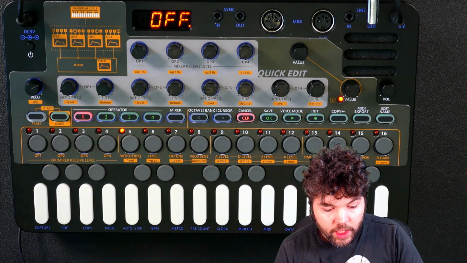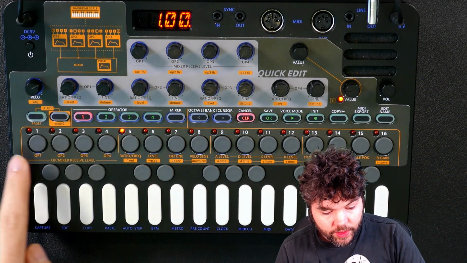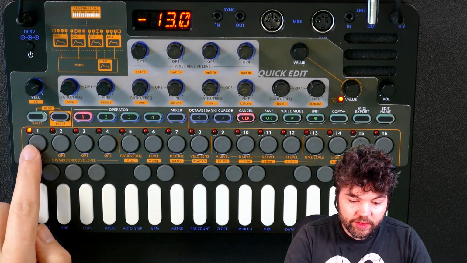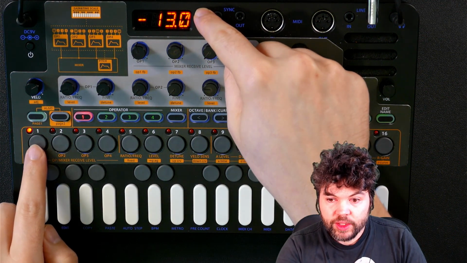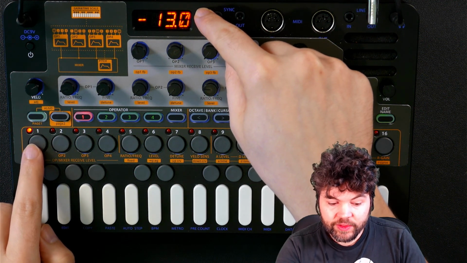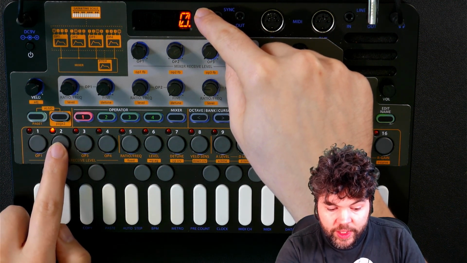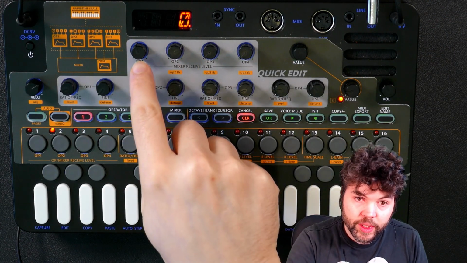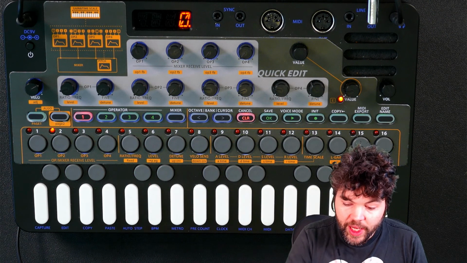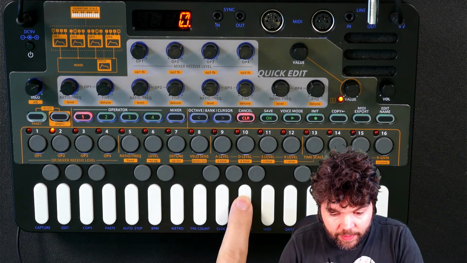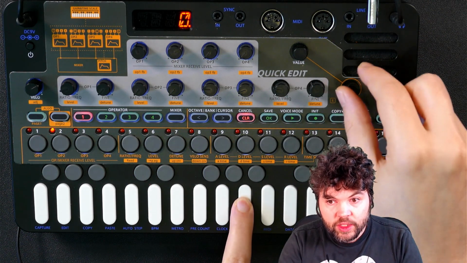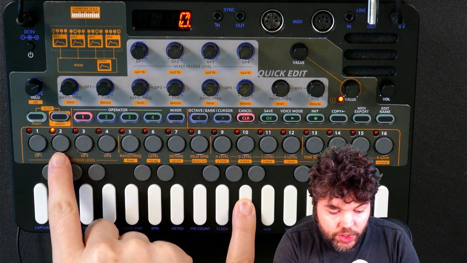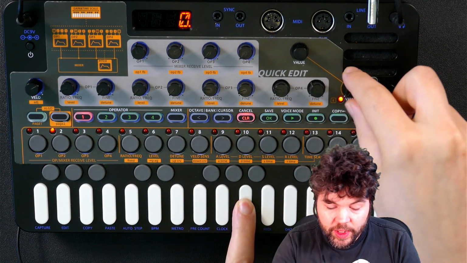So operator 1, these are the mixer receive levels. So you can see the mixer receive level for itself is -13. That's a negative feedback amount. Operator 2, 3, and 4 there is no receive level. In other words, operator 1 is not being modulated by any of the other operators. So let's play. And now what I'll do is I'll turn the feedback amount up. This is the amount of modulation from oscillator 2 that operator 1 is receiving.